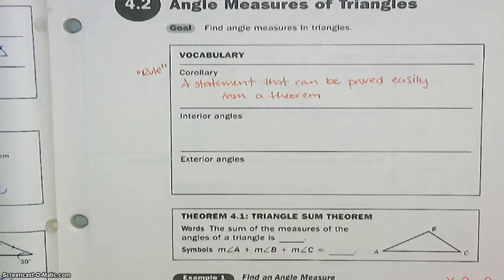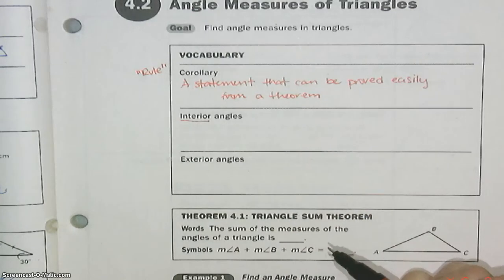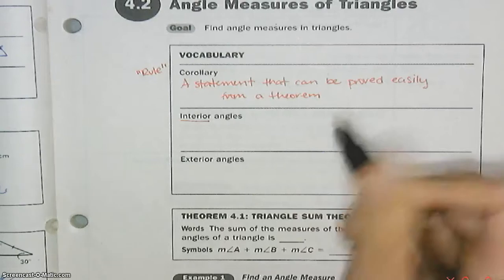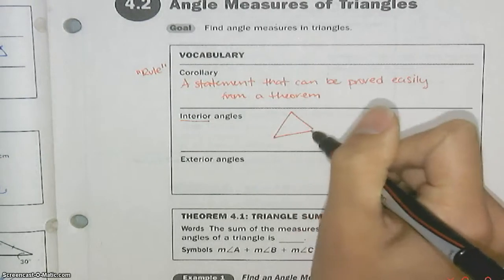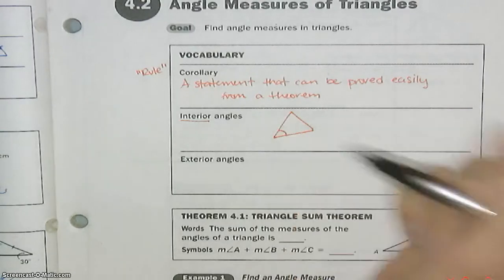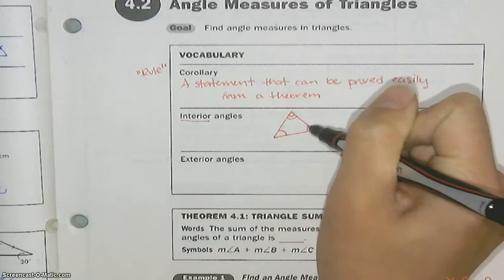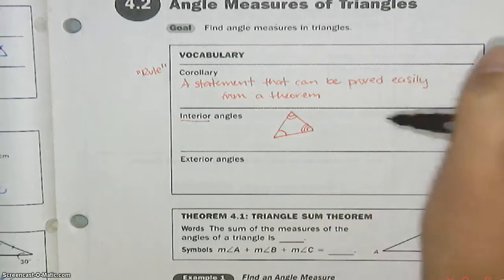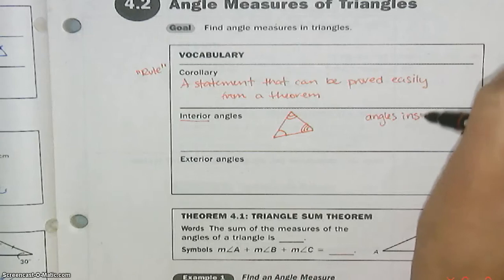Interior angles. Well, we've heard that word interior a lot. Interior means inside. So the three interior angles of a triangle. Here's a triangle. There's an interior angle. Here's an interior angle. And here's an interior angle. These are angles inside the triangle.